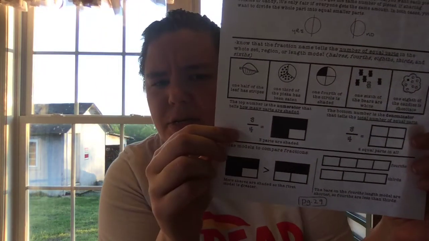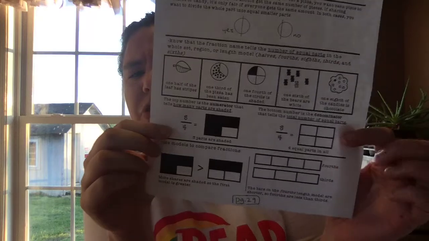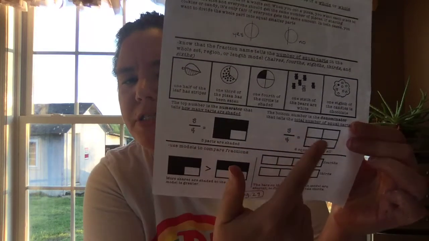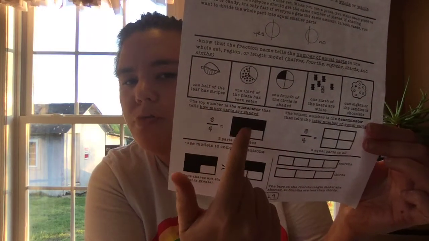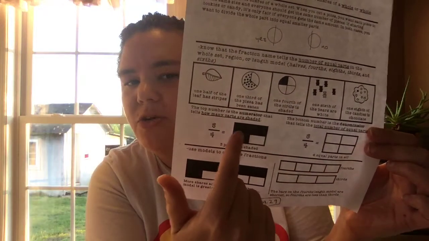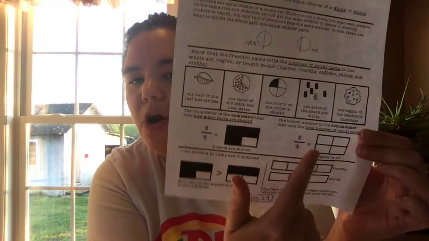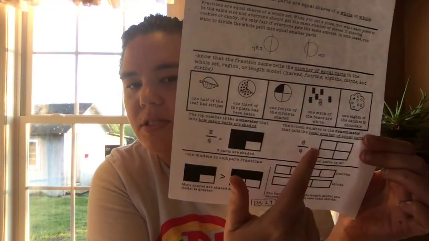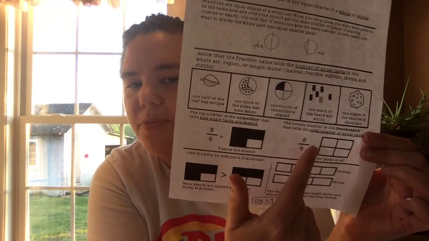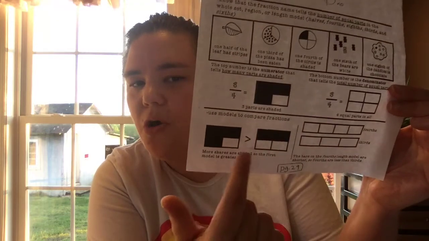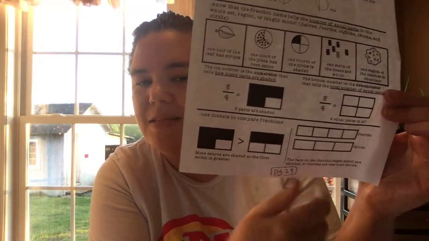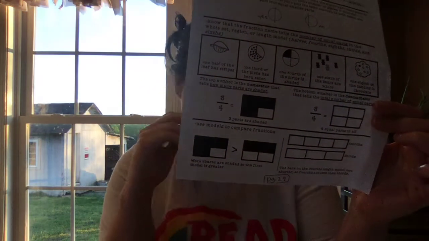Down here, you've got some more examples. It tells you about the numerator, the parts, right here, sorry. 3 out of 4 of them are shaded, so our top number's 3. There are 4 pieces in all. It looks like a Hershey bar. So 4 is our bottom number. And you can also compare the fractions. That's not something I went over in the video, but you can do that.